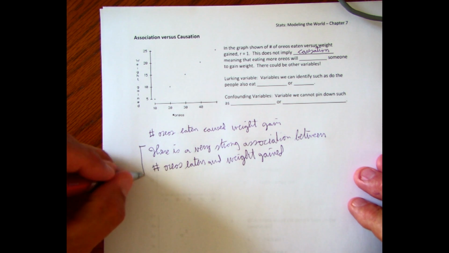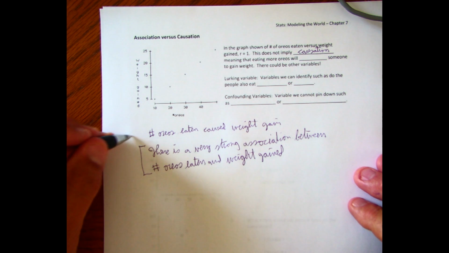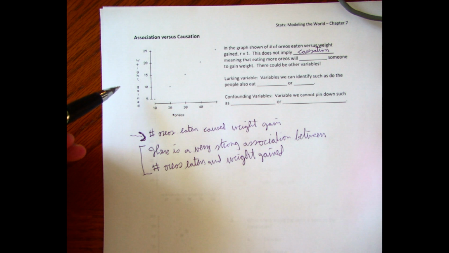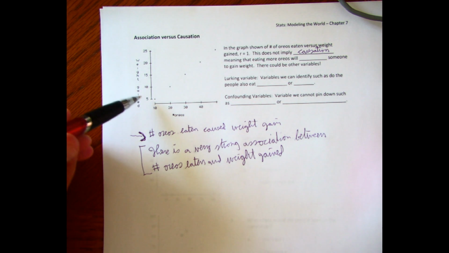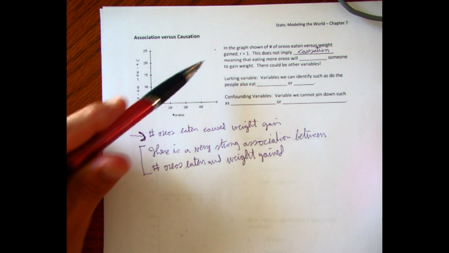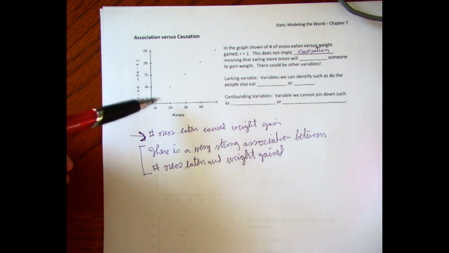What's the difference between these two? Well, the difference here is we are here saying there's only one variable that caused weight gain. Well, there might be other variables that cause weight gain. Okay, it could be that people who eat a lot of Oreos don't exercise a lot, whereas people who don't eat a lot of Oreos tend to have a more active lifestyle.